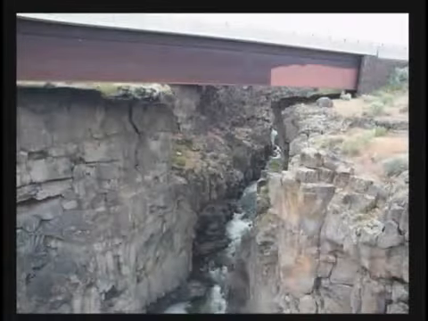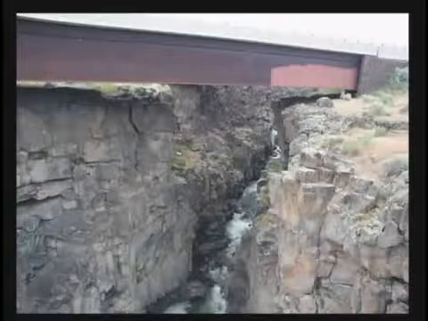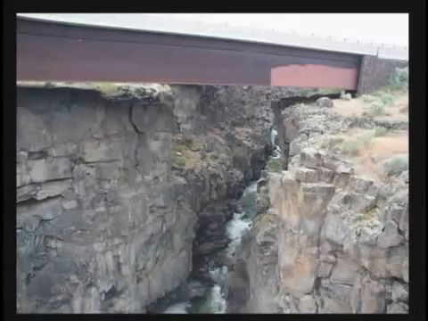This little creek at the bottom flows into the Snake River, where Evel Knievel tried to jump across with his motorcycle. I don't know if that's the place, but near there he tried to jump across with his motorcycle. Stupid. See, the rivers, though, are characteristic.